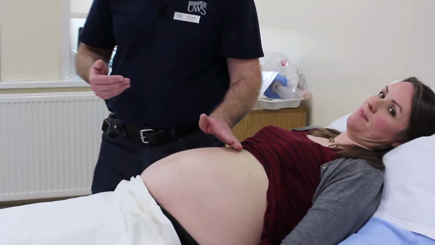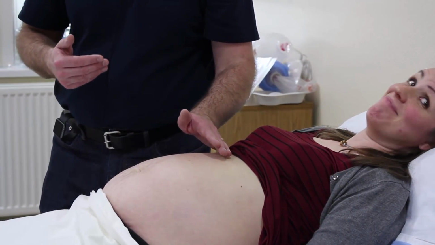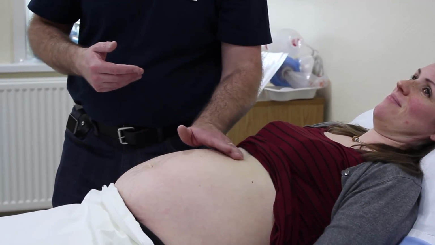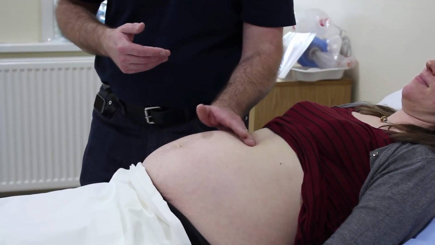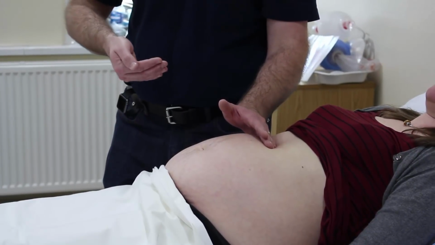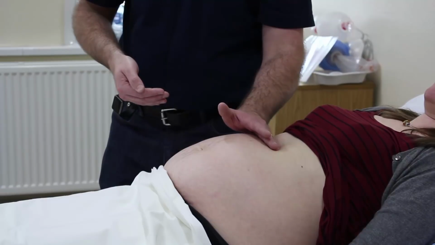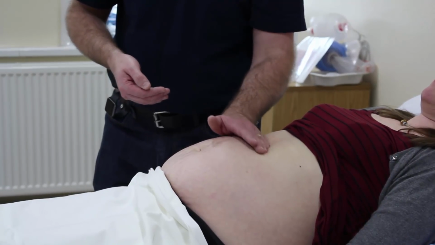Anatomical landmark, what is it? Xiphisternum. Okay, so xiphisternum just here, and we're going to very gradually and gently palpate down until we can feel the fundus, the top of the uterus there, which feels firm in comparison to the tissue roundabout. Okay, so very gentle all the way down until we can feel the top of the uterus there.